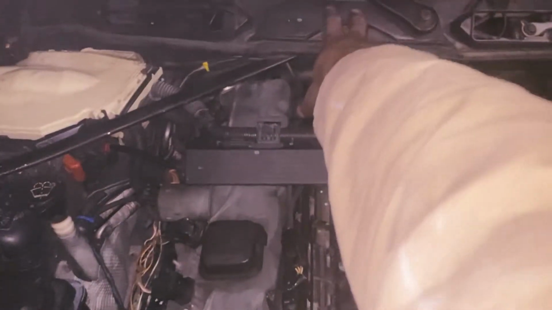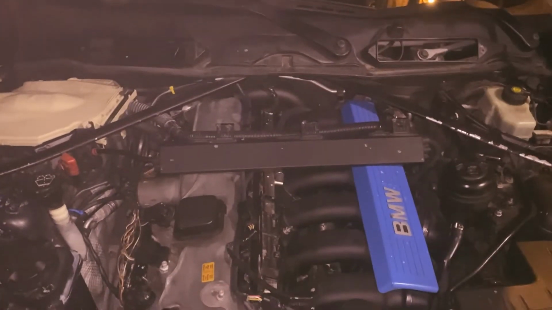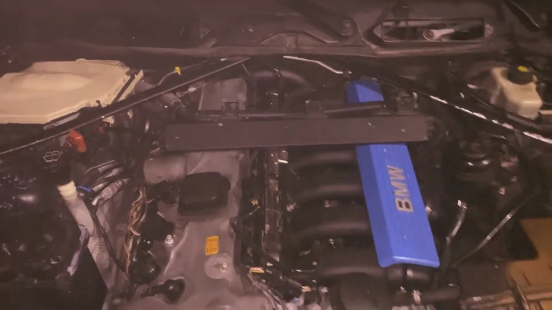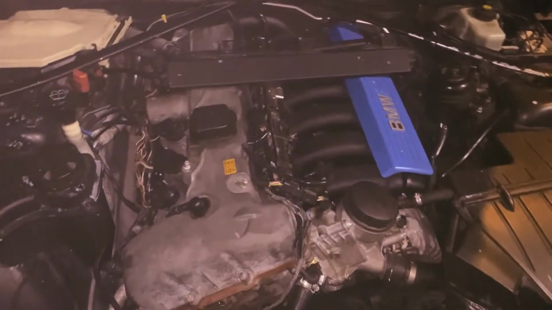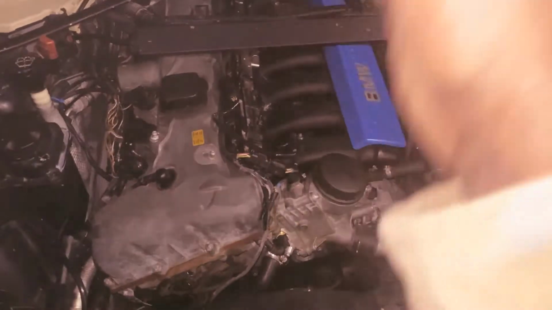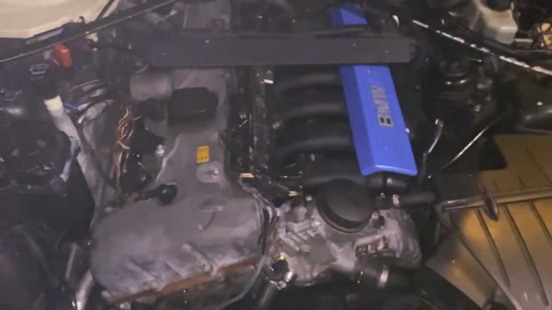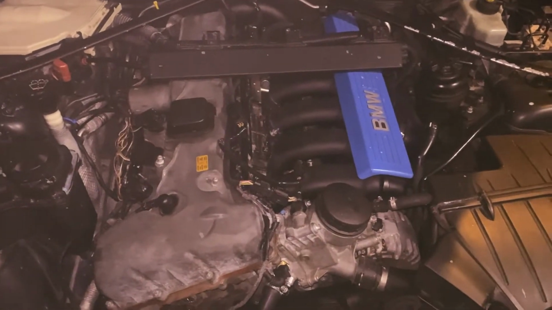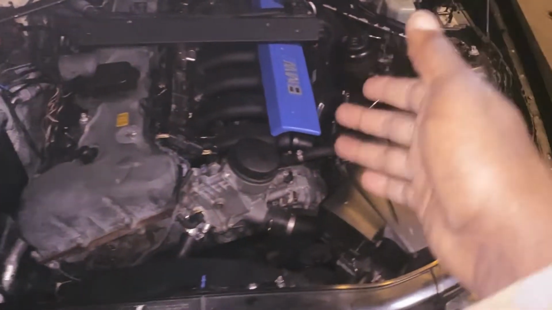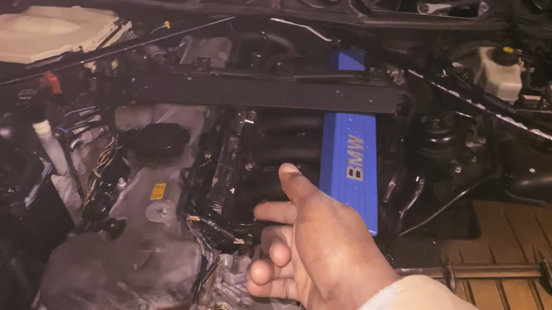If the code went over bank 2, then you're gonna know that the injectors is your problem. So then you can just go ahead and buy like 6 new injectors and put them in, and your problem will solve. You just have to take it step by step, guys. Doing this searching to find out what is the problem, you have to just take it step by step.